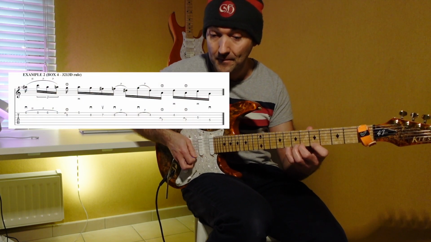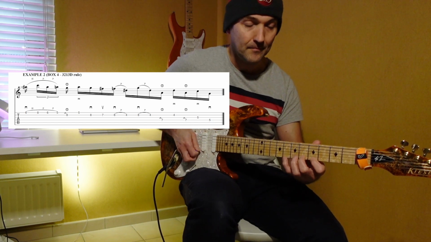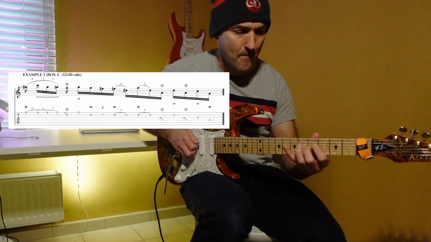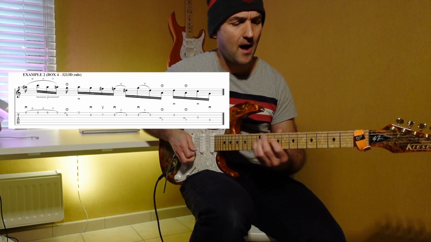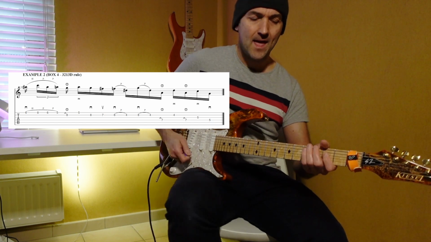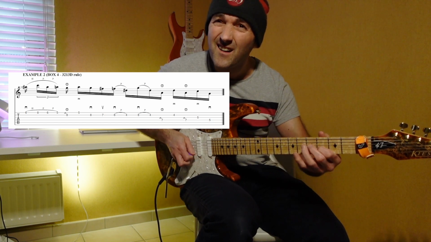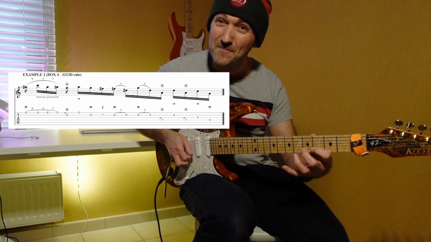Last example. Again, guys, I'm starting out with a scale fragment. Even a little bit of blues, minor blues scale.